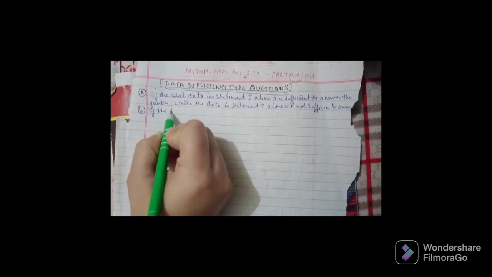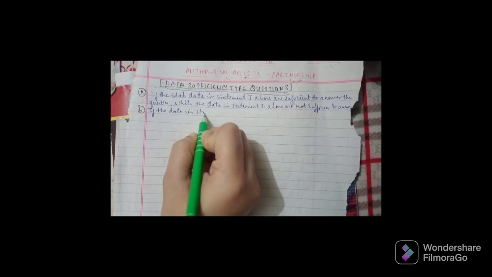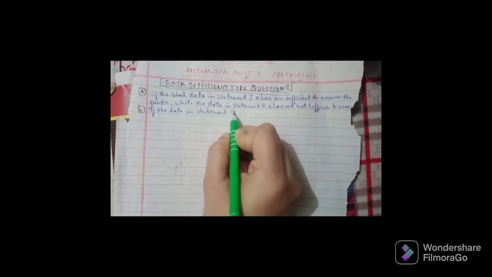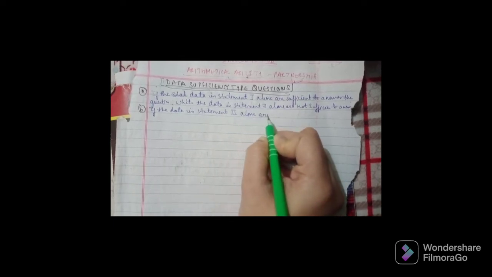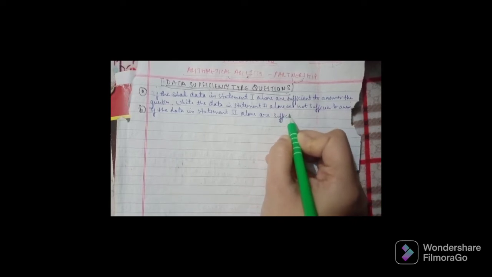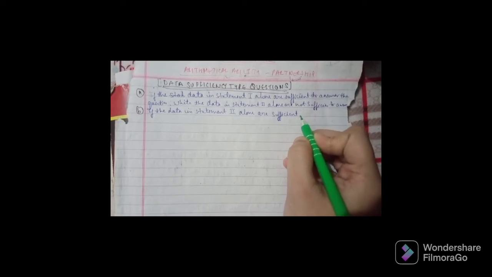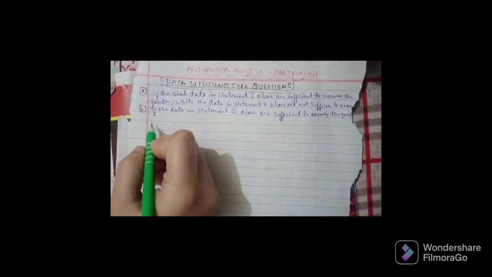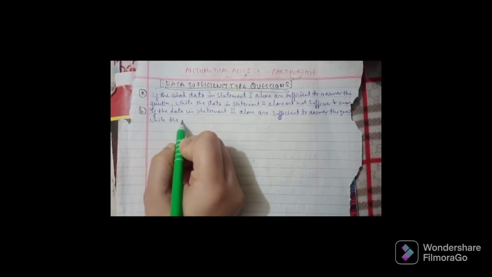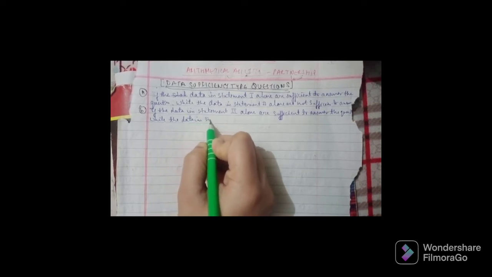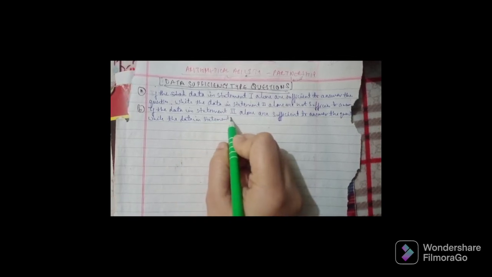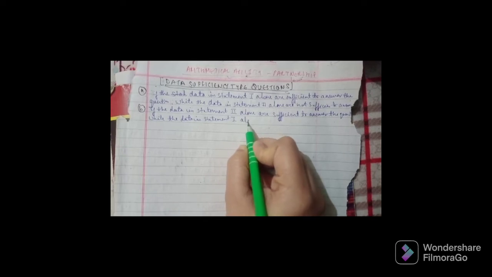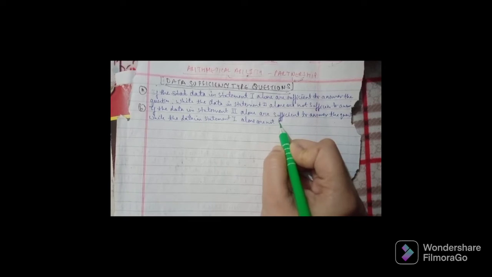Now for B, you choose B if you think the data in statement 2 alone are sufficient to answer the question, while the data in statement 1 alone are not sufficient to answer the question.